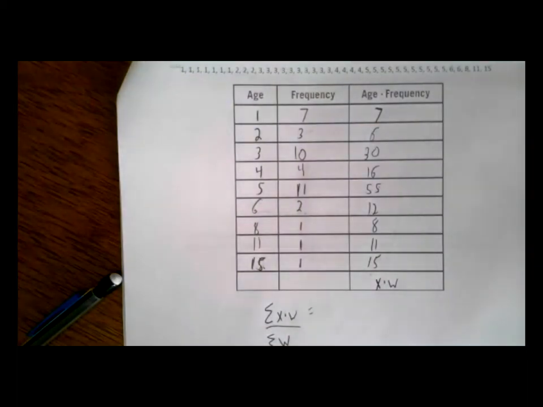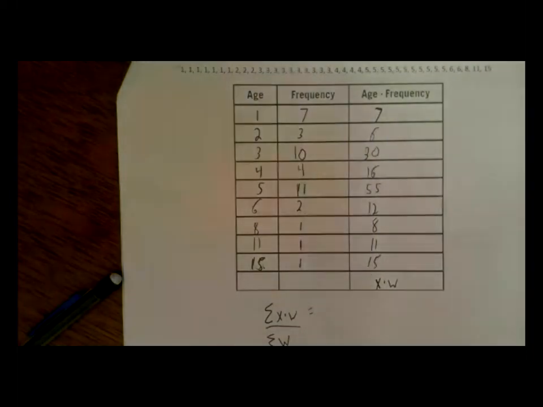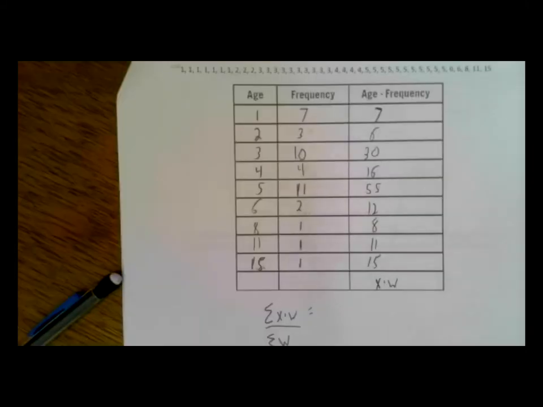I'll open that up to you guys. What do you think? Are the ages the weights, or is the frequency, the number of cats in each age group, the weights? Would be the frequency of the weights. The frequency is just the number of cats in each category. We don't necessarily say that a cat that's age 5 is worth more than one that's age 1. They're both just cats. So the frequency is just our x values.